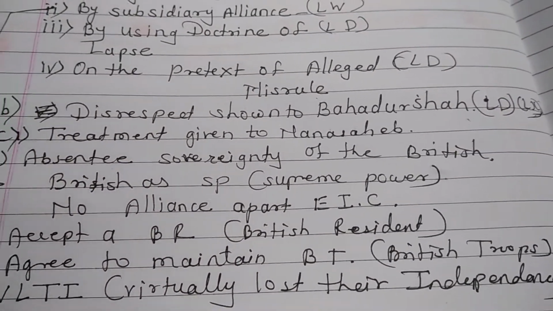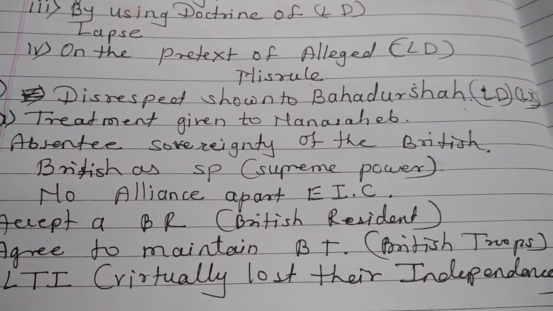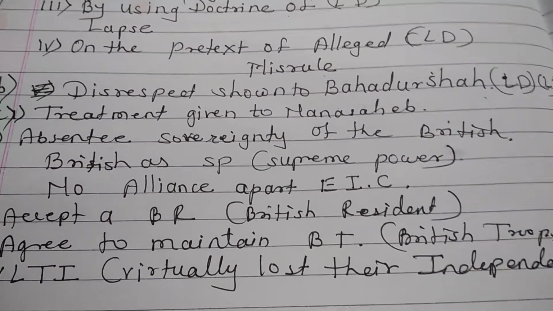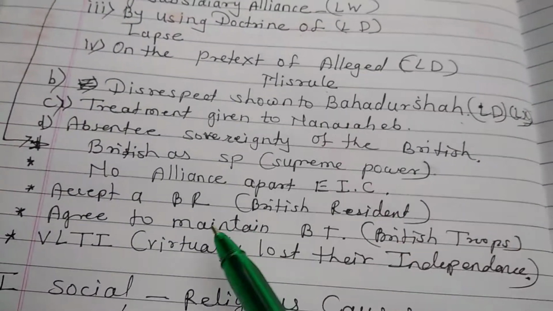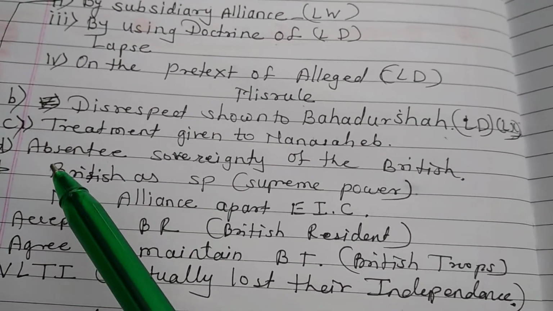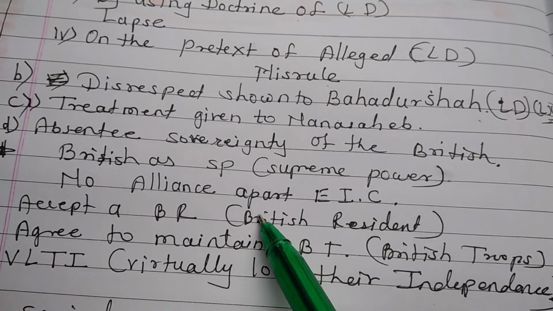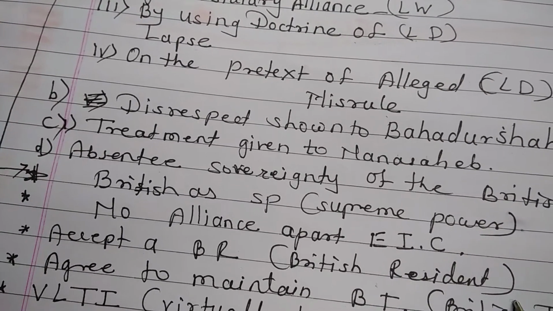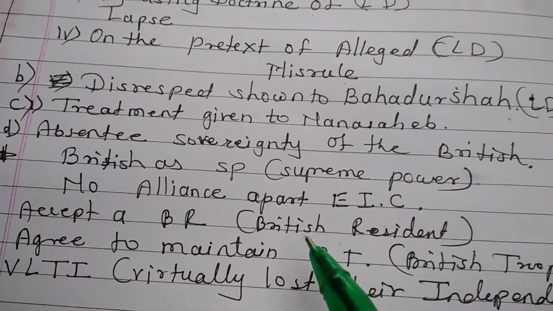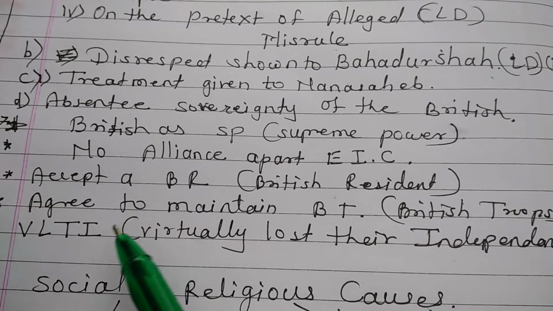Then the next one is the absentee sovereignty of the British. They wanted to become a superpower. That's why they started to capture regions by following any type of policy. Then they started to accept a BR. BR means British Resident. Those who were under the control of the British East India Company were offered British residential areas.